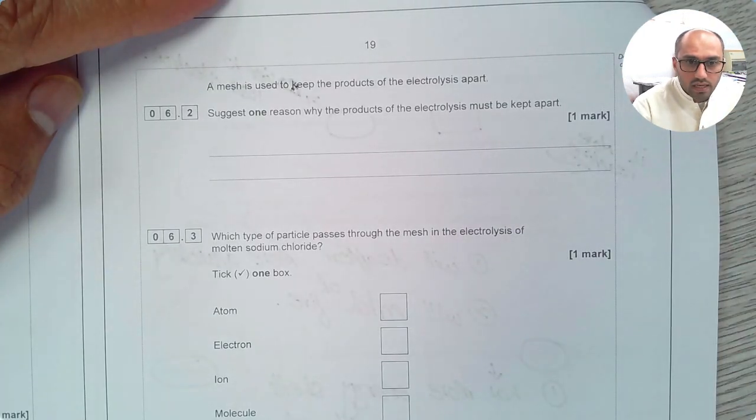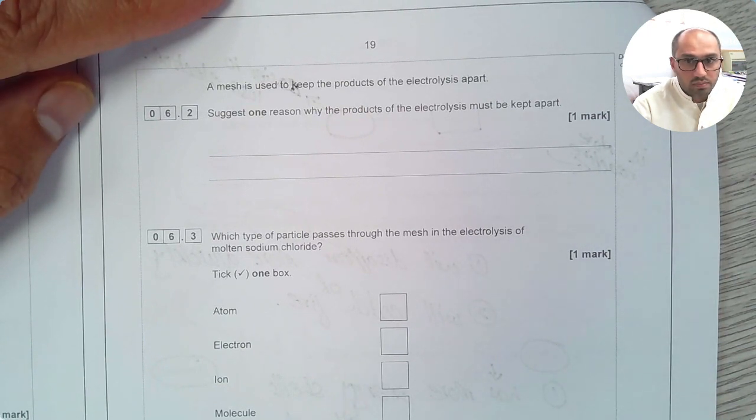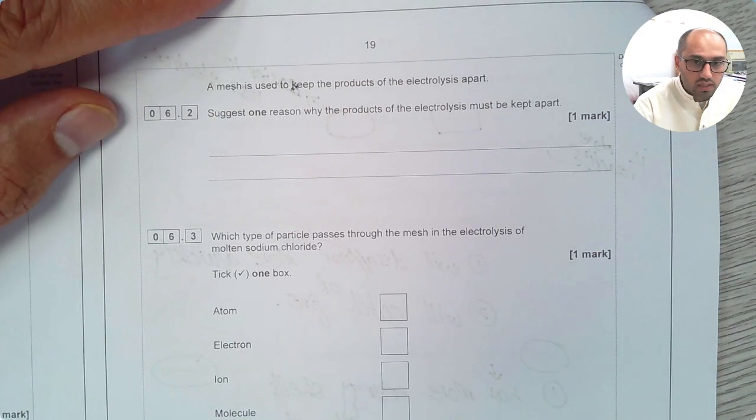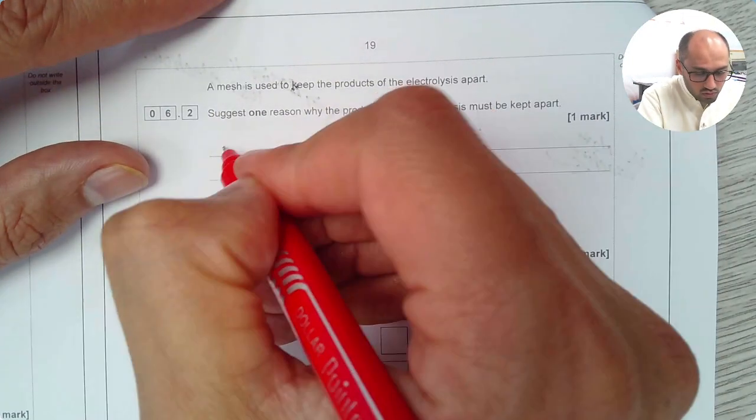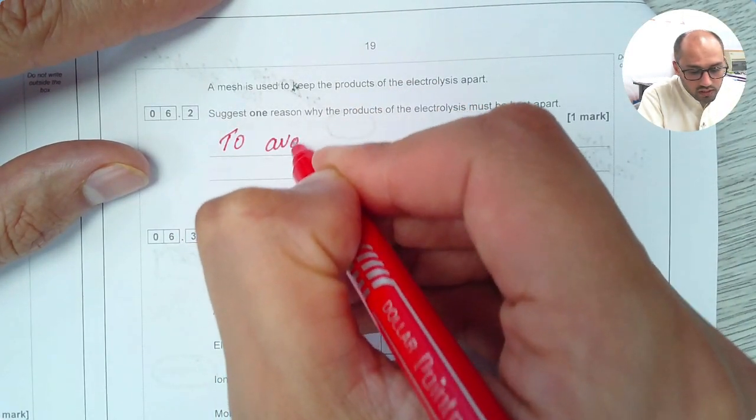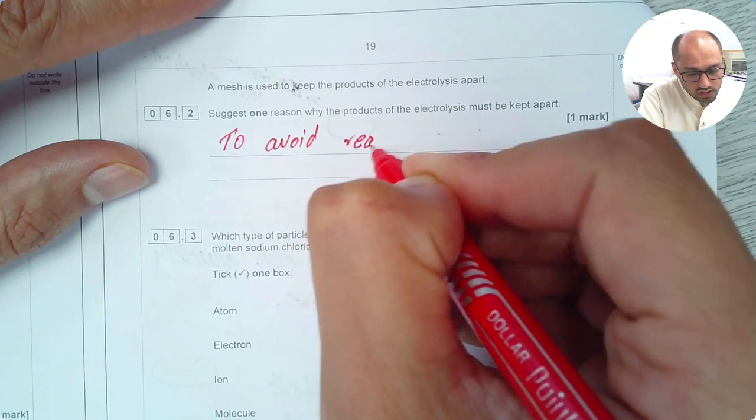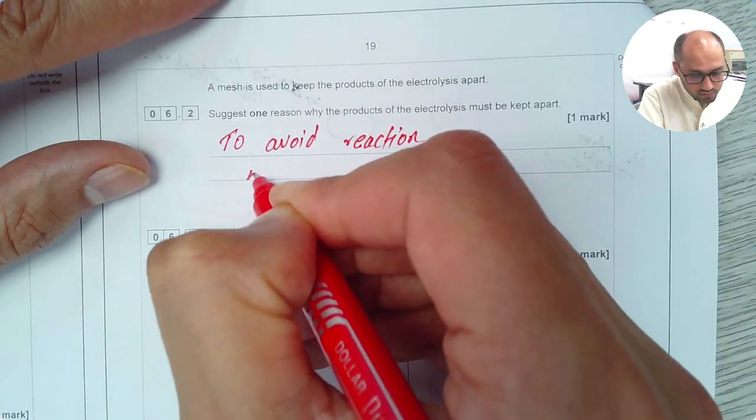Next part says a mesh is used to keep the products of electrolysis apart. Suggest one reason why the products of electrolysis must be kept apart. Now in this case, there are 2 products, sodium and chlorine. So if you don't keep them separate, then they will react together again. So, to avoid a reaction between products.